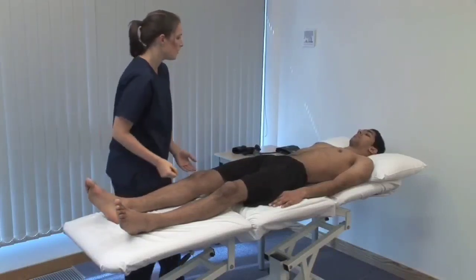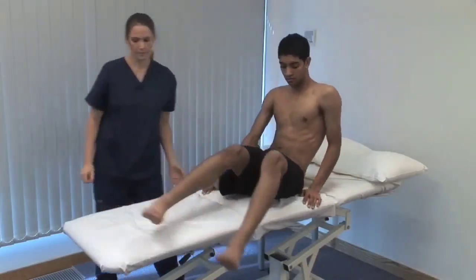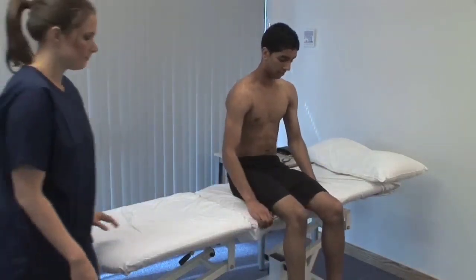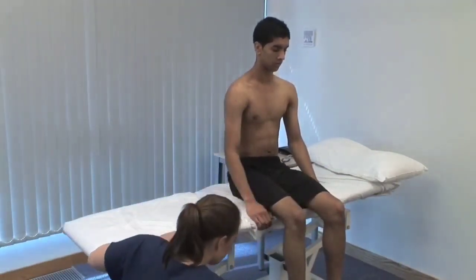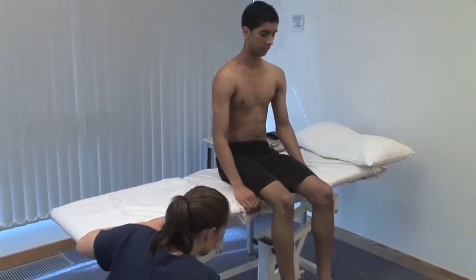Can I get you to sit up and to swing your legs over the bed? Pallor on elevation, followed by spreading redness or reactive hyperemia on dependency, is a positive result.